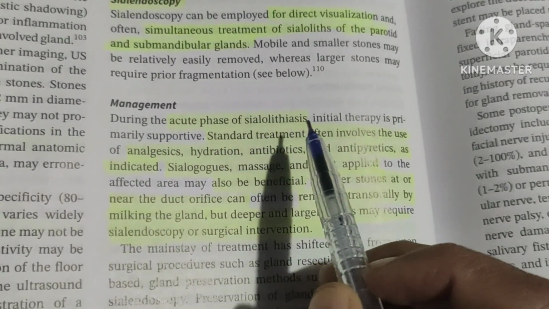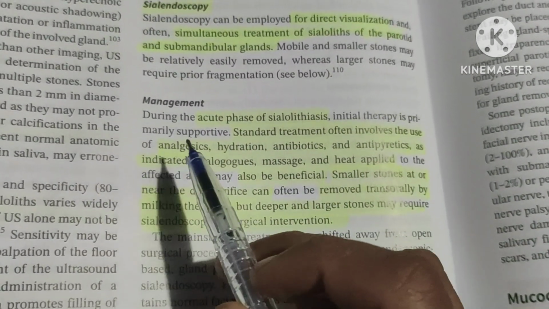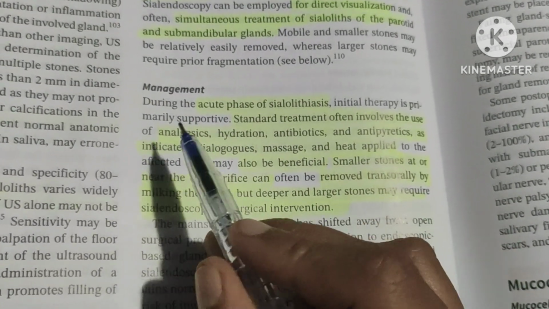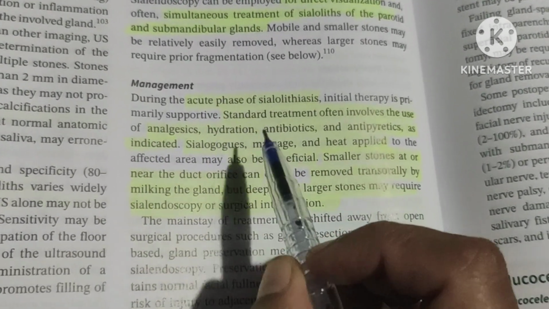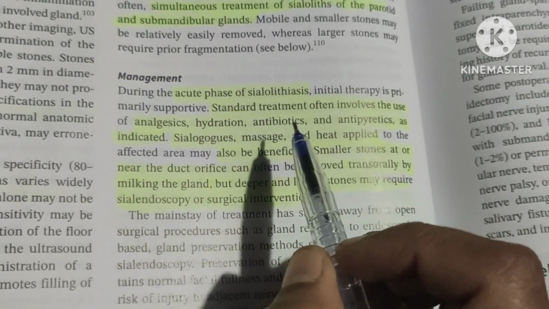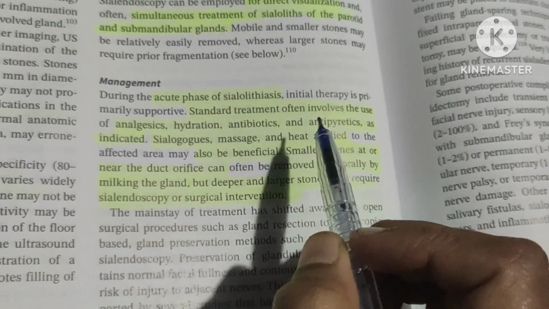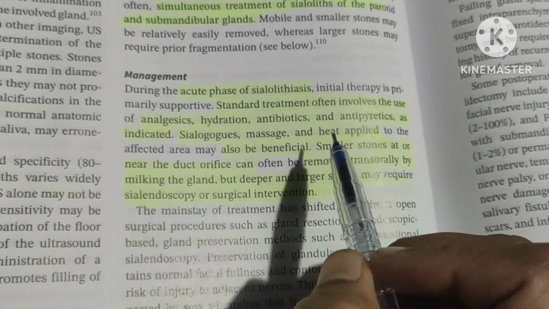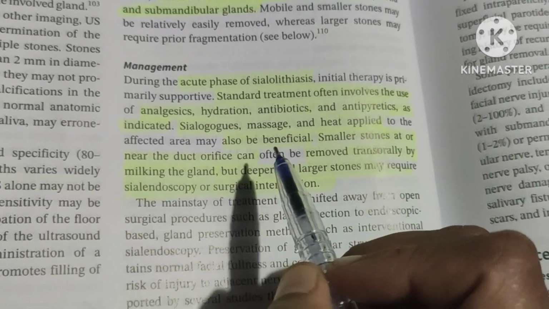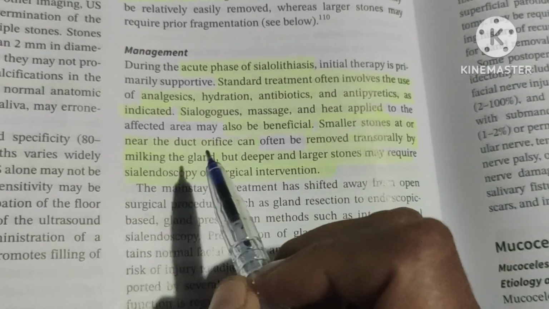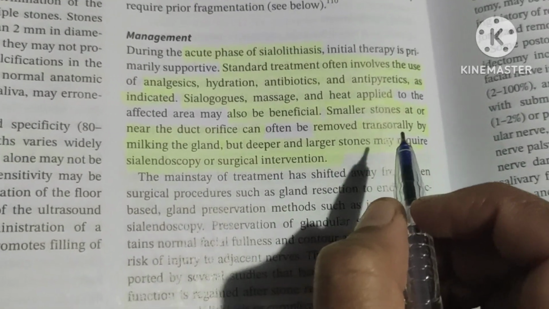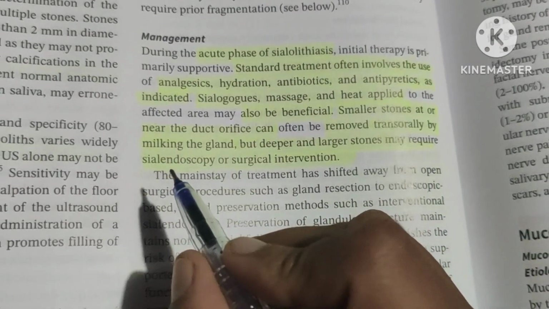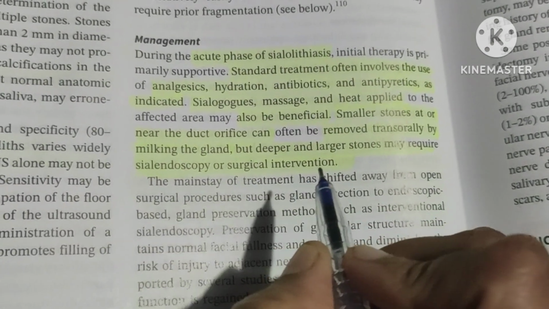Now, management of sialolithiasis. During the acute phase of sialolithiasis, the initial therapy is primarily supportive. The standard treatment often includes analgesics for pain management, hydration, as the etiology has dehydration, antibiotics if infection is there, and antipyretics as indicated. Now, sialogogue massage and heat application to the affected area may also be beneficial. The smaller stone near the ductal orifice can be removed transorally by milking of the gland, but the deeper and larger stones may require sialadenoscopy or surgical intervention.